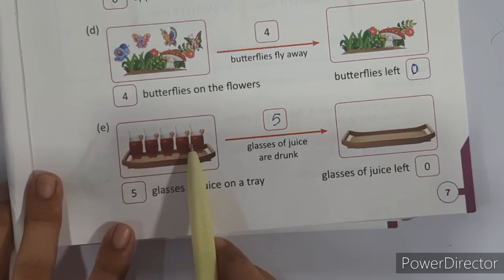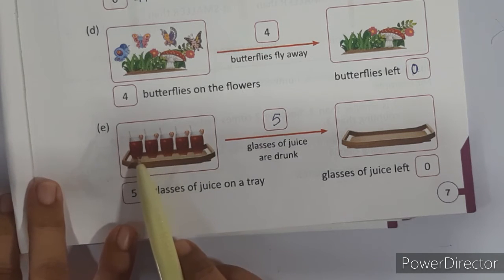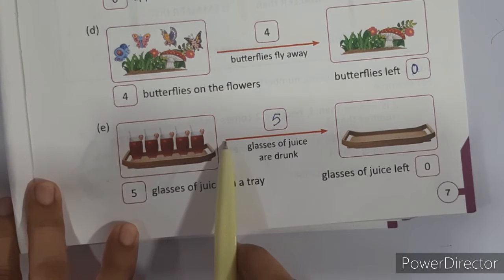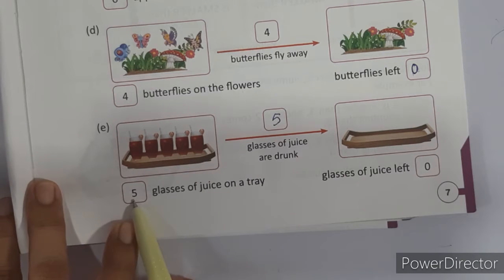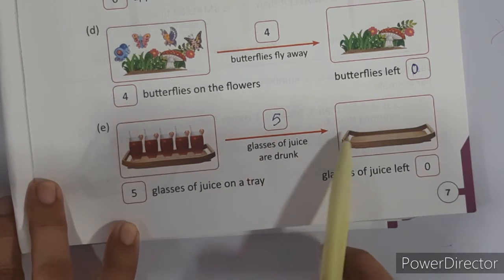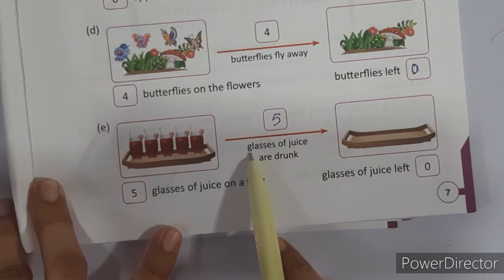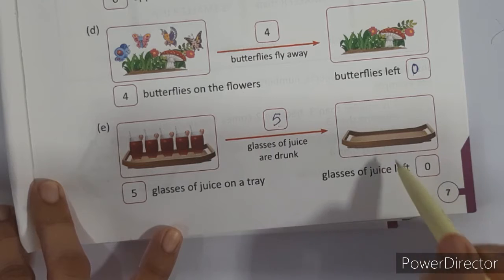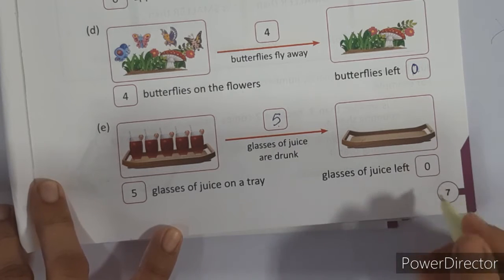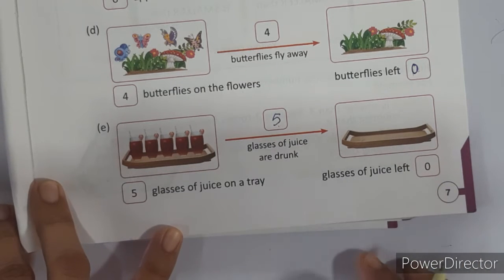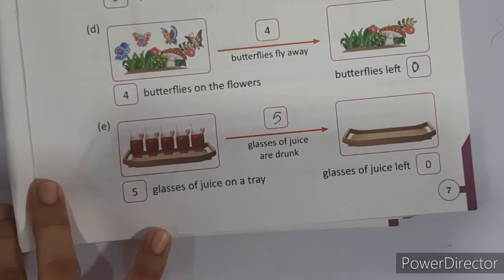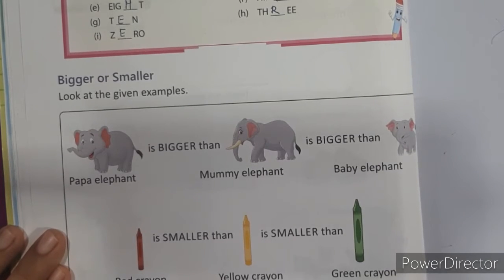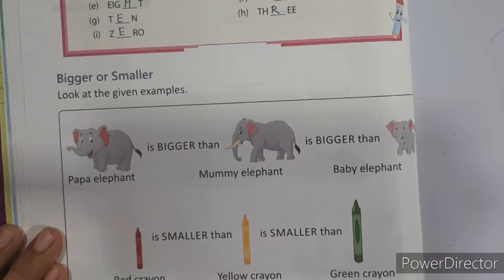Glasses of juice. So how many glasses are there? There are 5 glasses of juice. So you have written here 5. Then all the glasses of juice were drunk. So you have to write here 5 and then no glasses are left, that is 0. Okay, go for next page, page number 8.